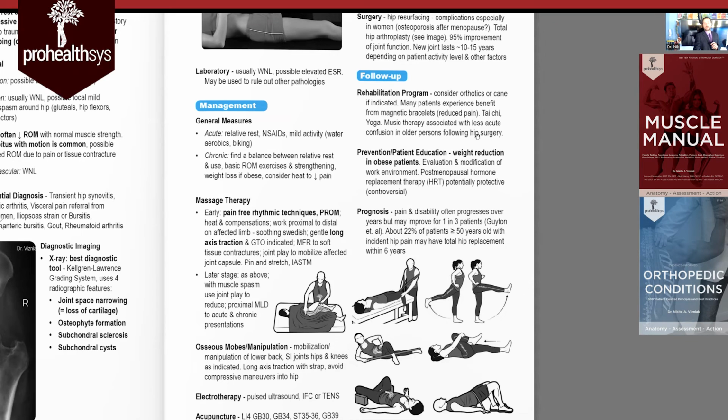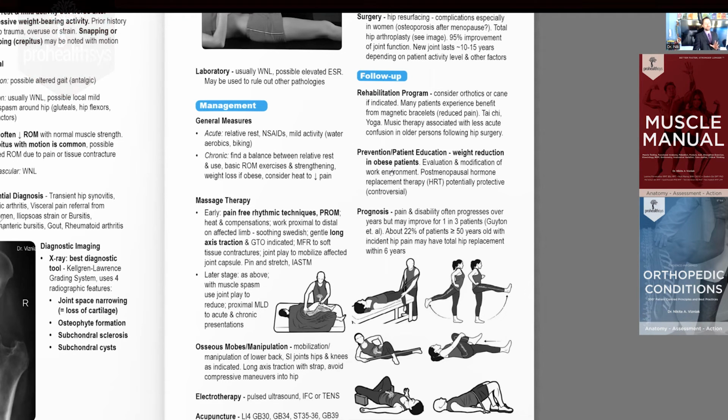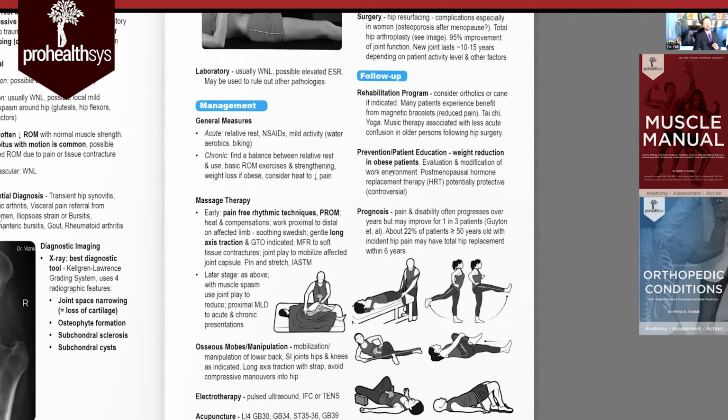Prevention, weight reduction is foundational, okay? And if it's a laborer, it's like observing or changing how they actually do their jobs, so they're not carrying the weight in the same way, repetitively. So activity modification. There is controversial research around hormone replacement therapy, potentially, but again, cartilaginous injury, it's going to be a slow, poor healer anyway. So just be aware on that. Prognosis often progresses over time. Let the person know that that's a normal thing. Create it as a typical case for this patient.